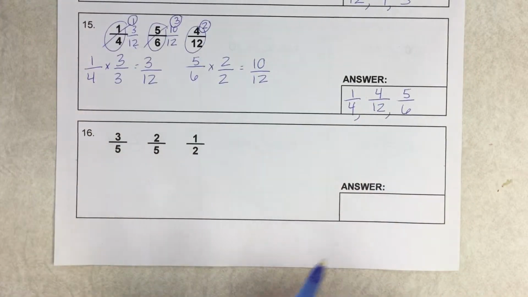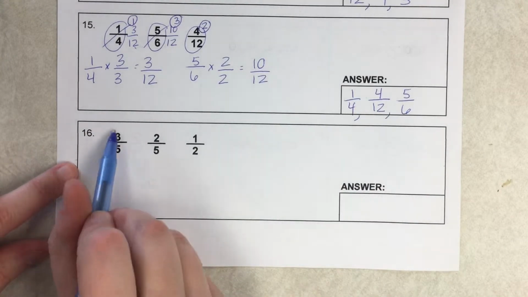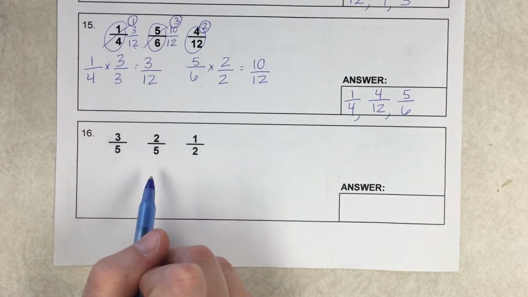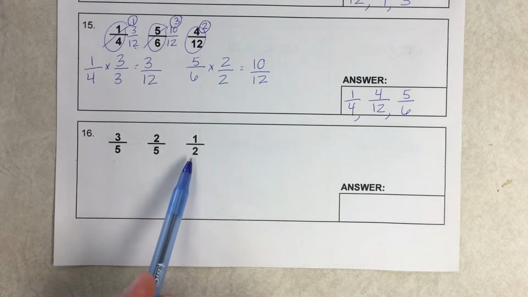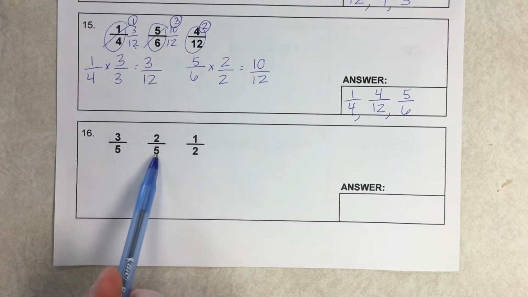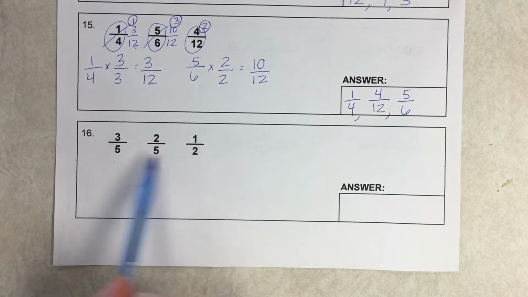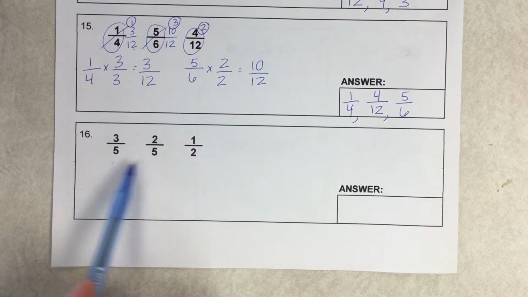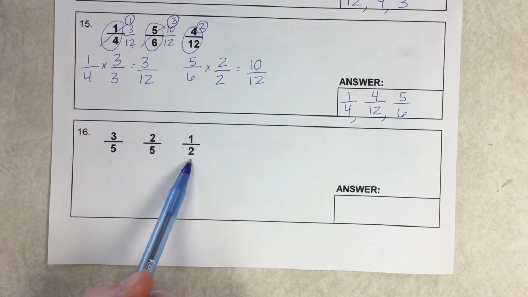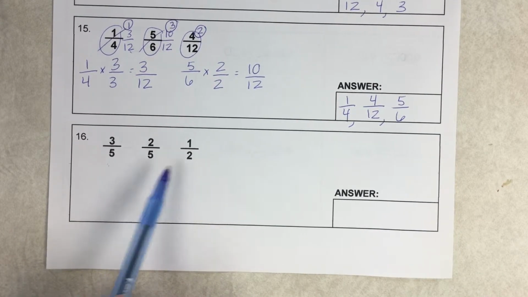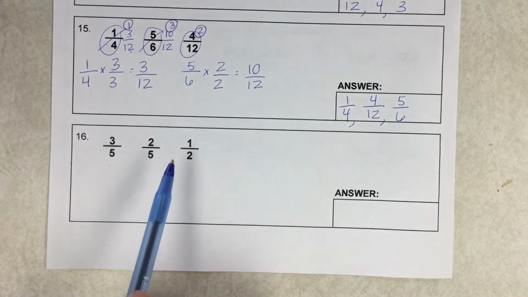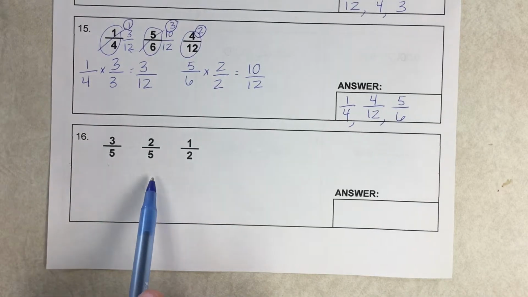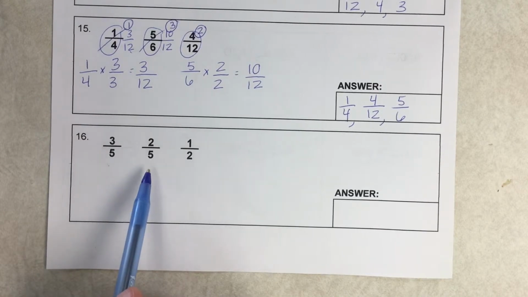All right, one more, number 16. We have 3/5, 2/5, and 1/2. So I'm going to start by looking to see if I can take my smaller denominator and change it into my bigger denominator. That would be nice because these are the same, and then I wouldn't have to change my fifths. But I can't do 2 times something to get to 5 because 2 times 2 is 4 and 2 times 3 is 6. So that means I'm going to have to change them all and find a common denominator.